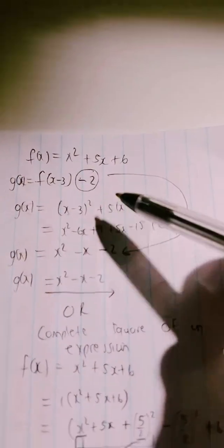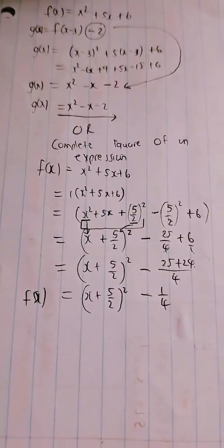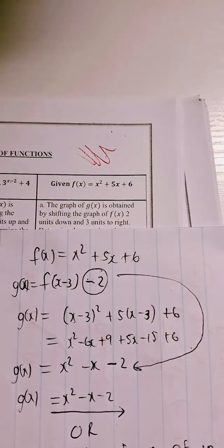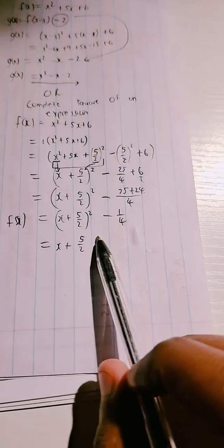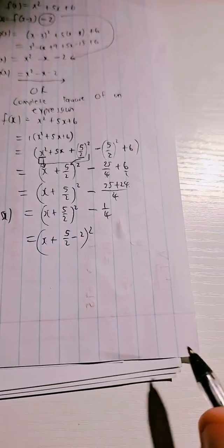Then we apply what they said, which was what? 2 units down, 3 units to the left. 2 units down means we subtract 2. No, sorry, this is not applicable here.